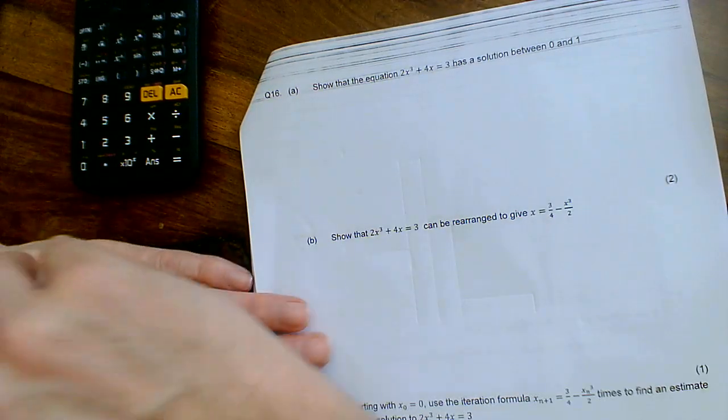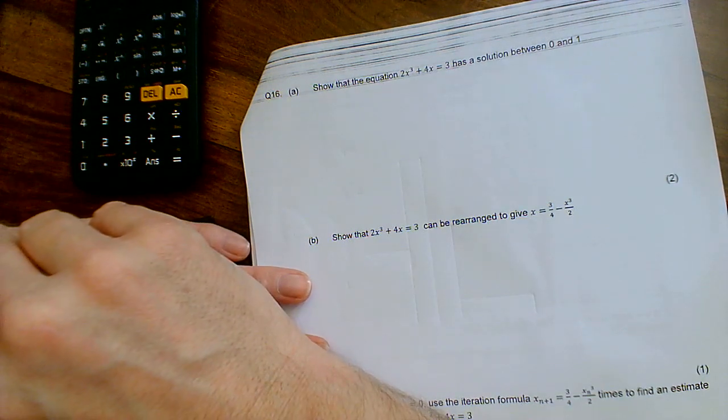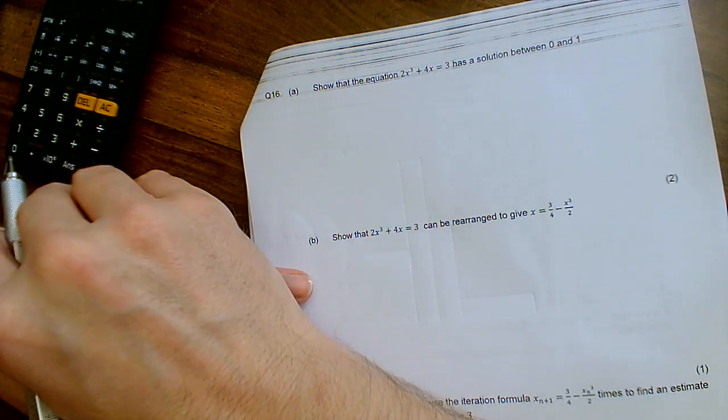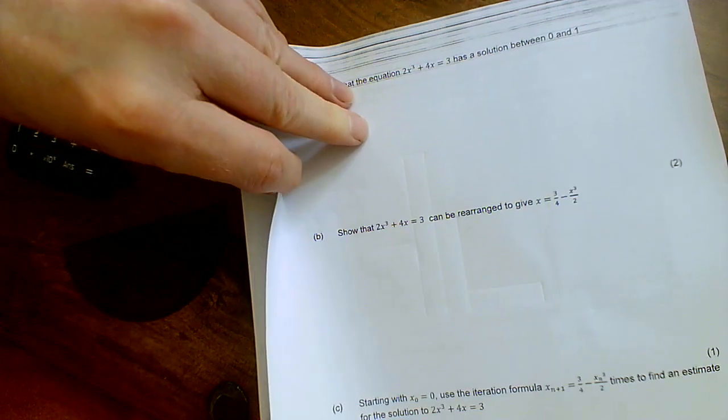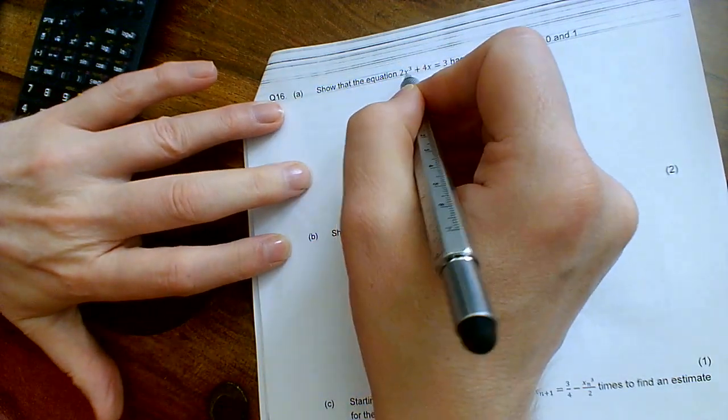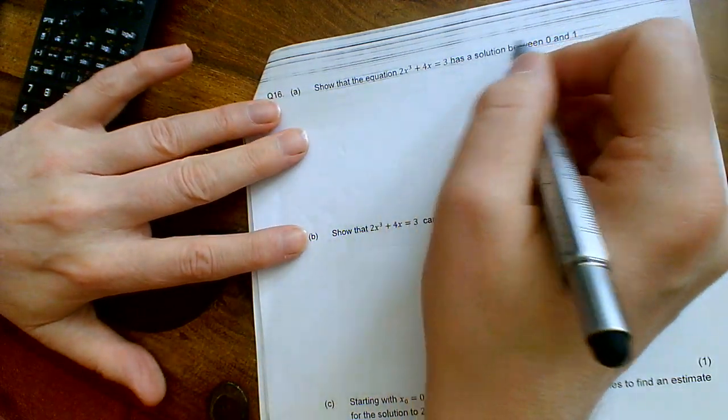Okay, looks like I've messed up and I've pressed the stop button there. This is obviously then part 2 of this paper. Sorry about that.